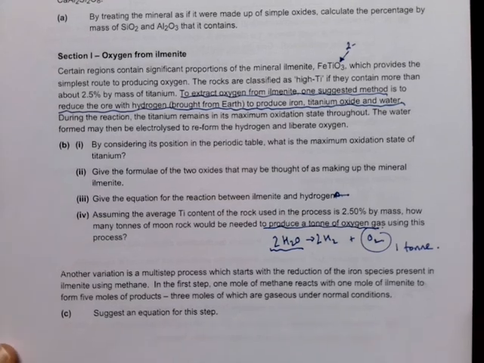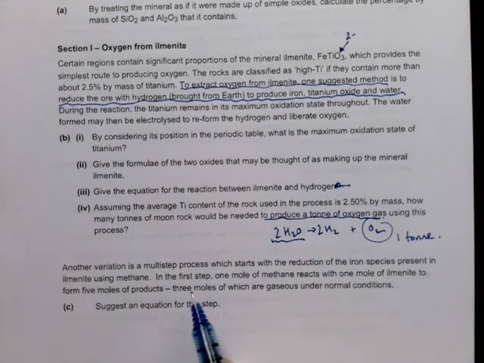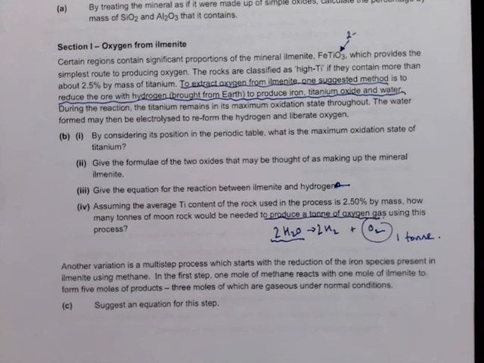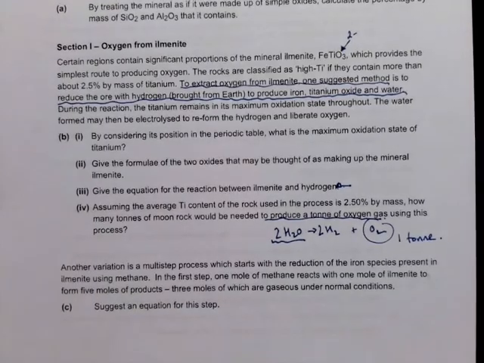Okay. Another variation is a multi-step process which starts with the reduction of the iron species present in ilmenite using methane. In the first step, 1 mole of methane reacts with 1 mole of ilmenite to form 5 moles of products, 3 moles of which are gaseous under normal conditions, suggesting an equation for this step.